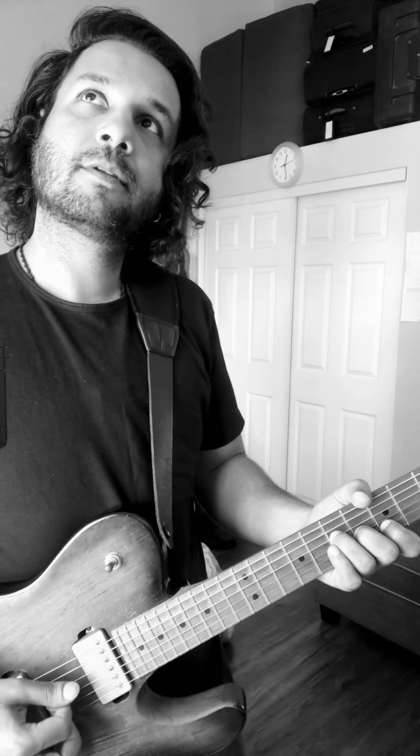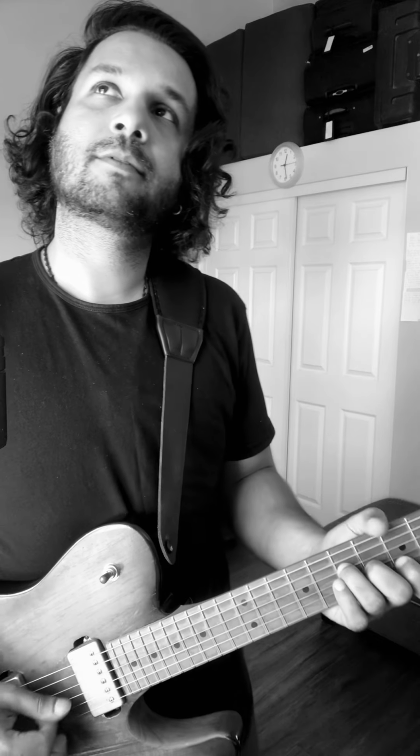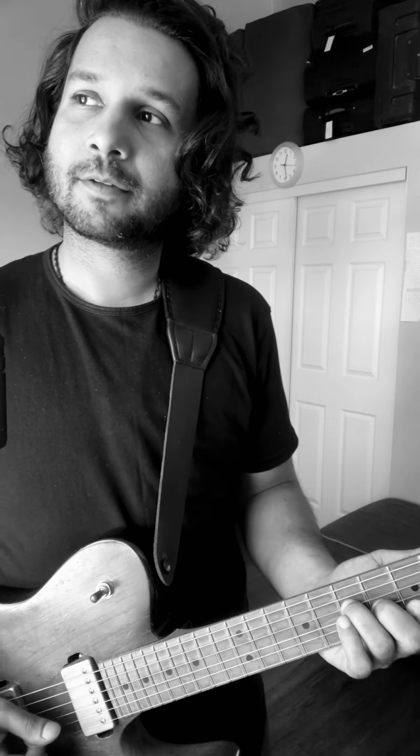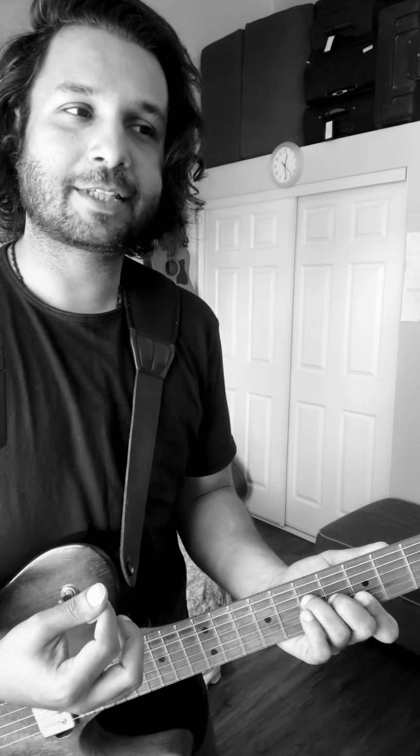So we're going to start off with an A major, which is A, C sharp, E, or 1, 3, 5. Very happy sounding chord. This is going to sound like home.